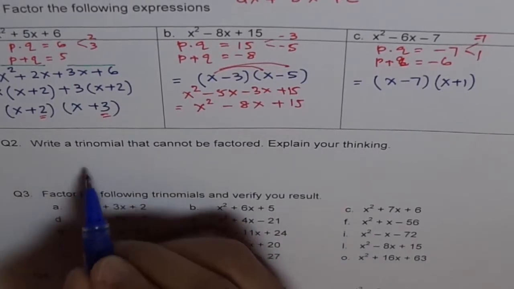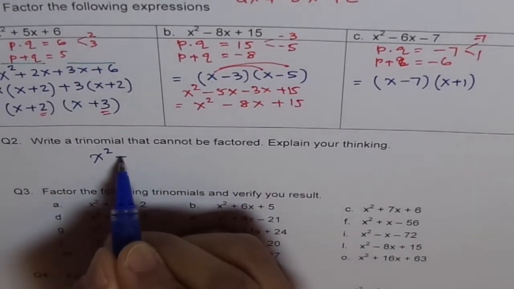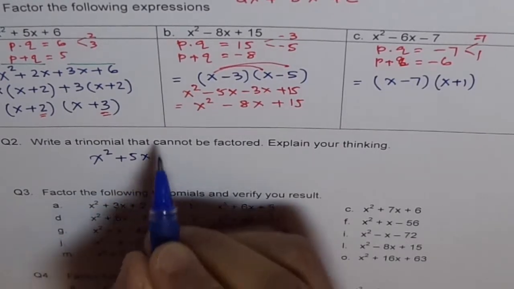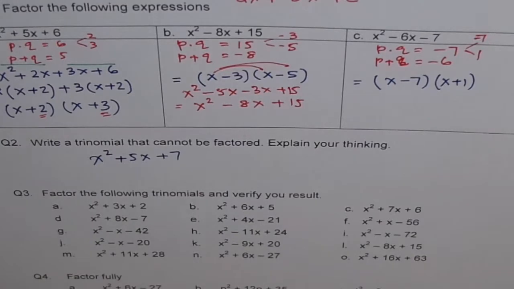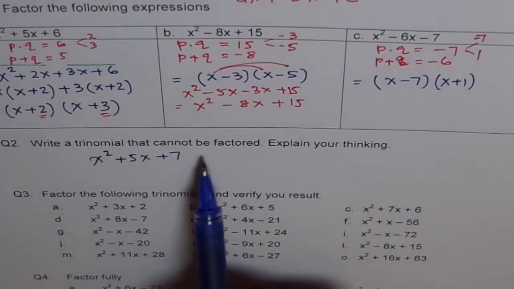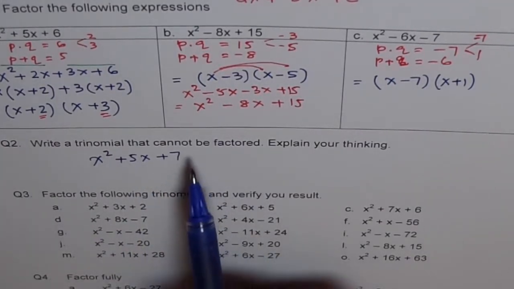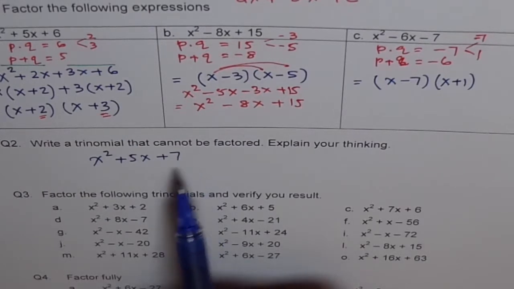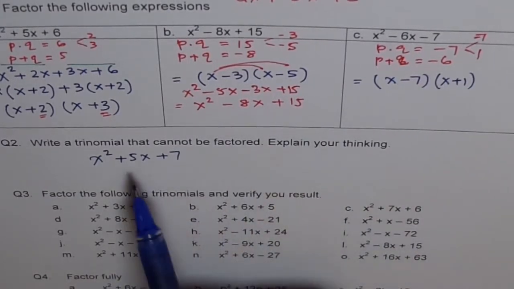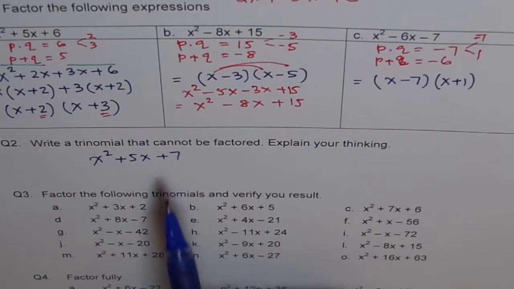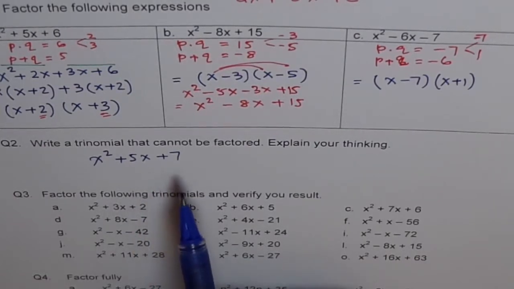But think about this. If I write x square plus 5x plus 7, can I factor it? No, I can't. Because to get 7, we can multiply only 7 times 1. When you add 7 and 1, you'll get 8, not 5. So there are no factors of 7 which when added will give you sum as this. So this cannot be factored. Likewise, you can have many, right? So this is to show you that all trinomials cannot be factored.